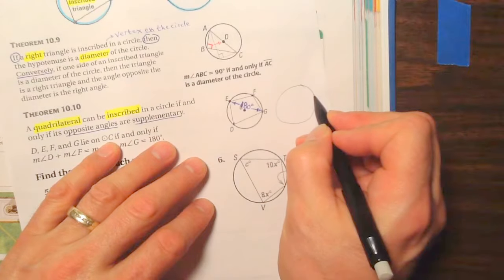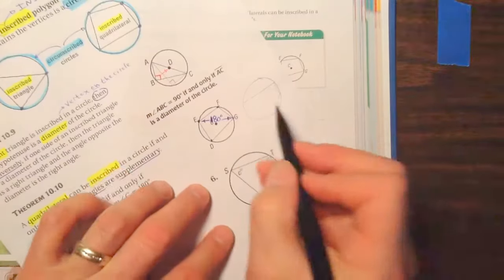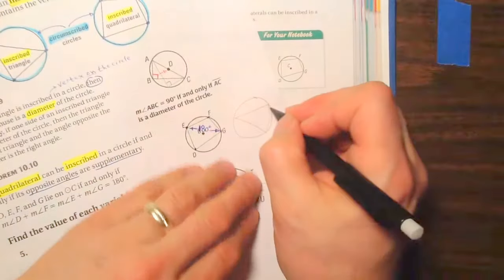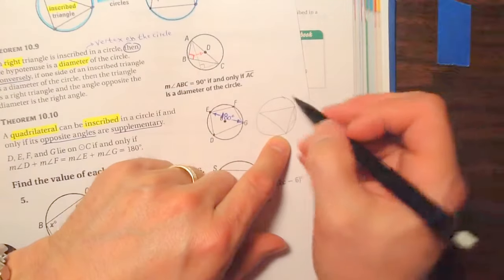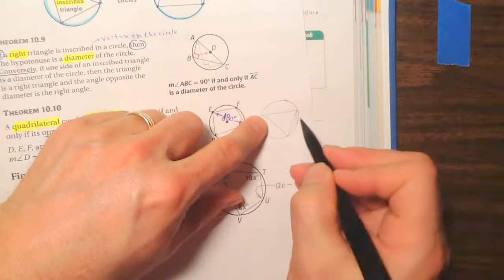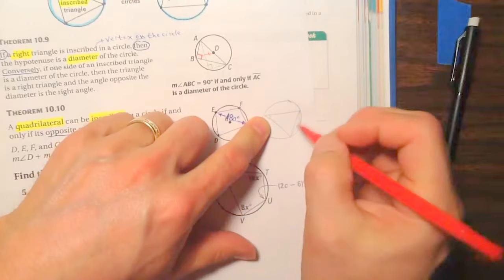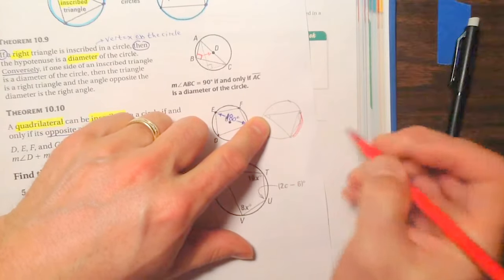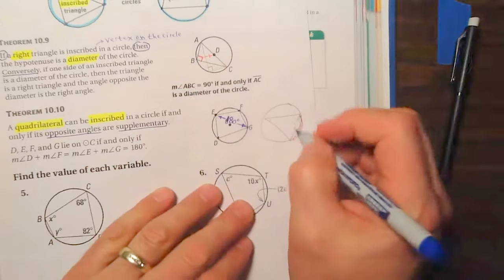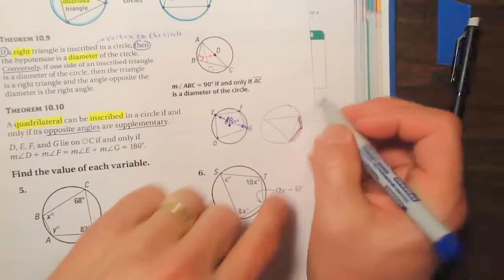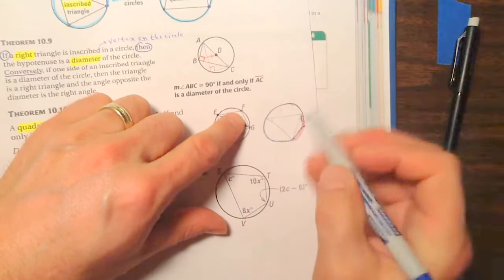So here is another example of a quadrilateral. In fact, you have some in your book like this. But notice that this inscribed angle here includes your intercepted arc over here, and the opposite inscribed angle, let me draw that in blue, is going to create this intercepted arc.